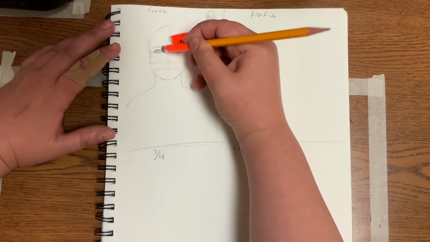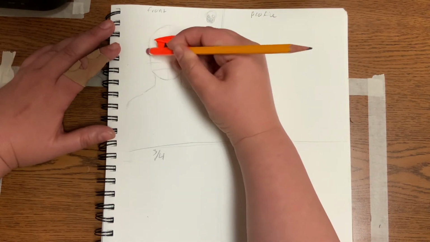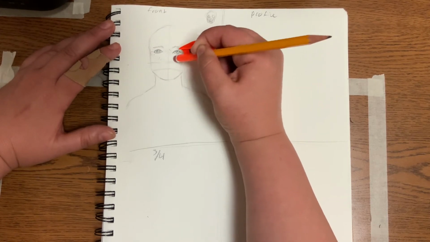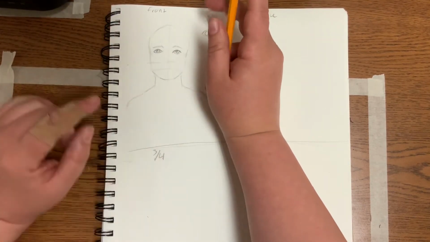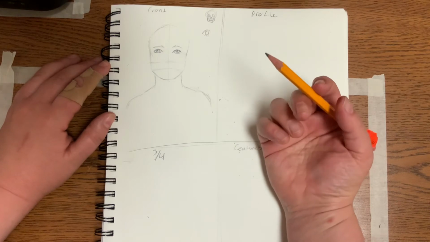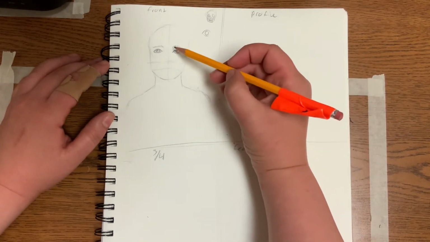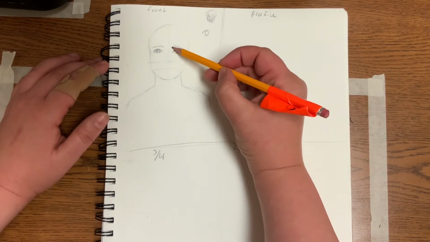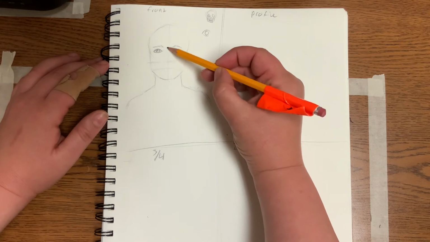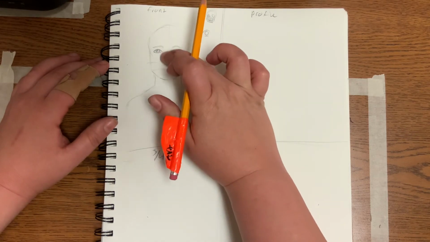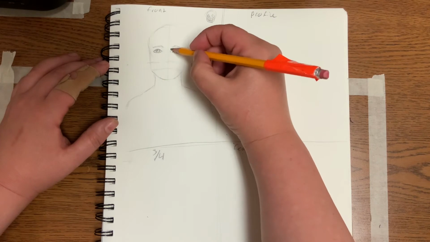I'm going to erase these extra lines around there. I'm going to keep that center line so things are even. Now, I'm going to start drawing the nose. Depending on what kind of nose they have, my nose sticks way out, so I would draw a pretty harsh line here. Some people don't have a very high bridge in their nose, so you would just kind of imply a little shadow.